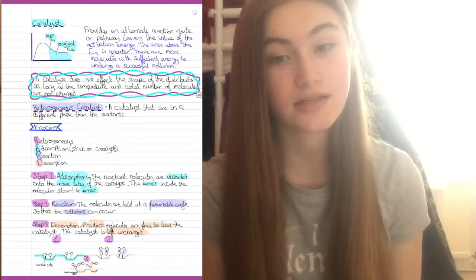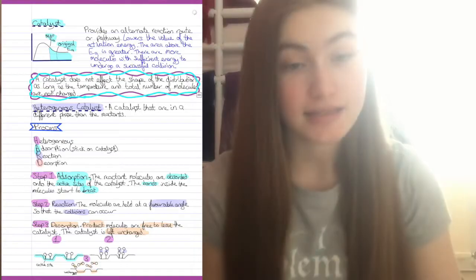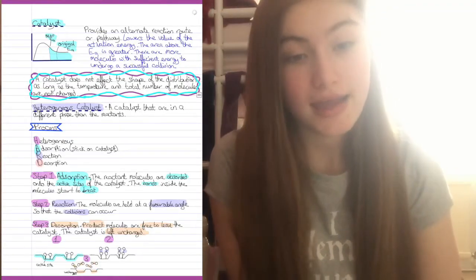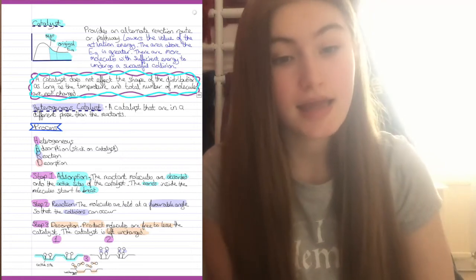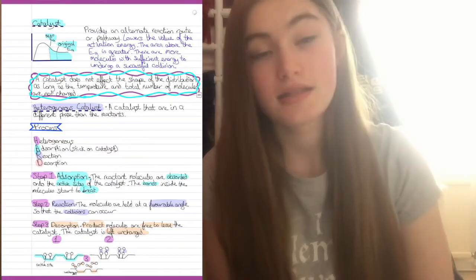A heterogeneous catalyst is a catalyst that is in a different phase to the reactants. So it could be a gas catalyst and the reactants are liquids. A heterogeneous catalyst, the process. So I've learnt it as HARD: H, heterogeneous, A, adsorption, which is a stick-on catalyst, R, reaction, and D, desorption.